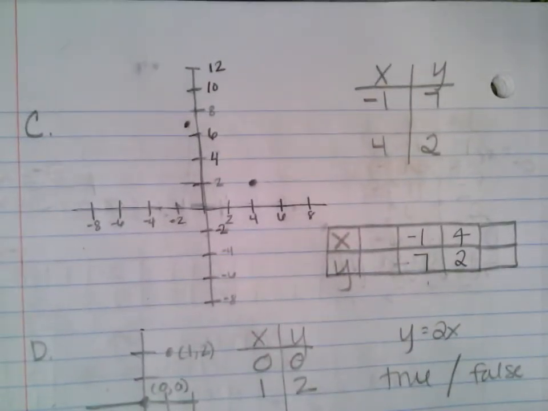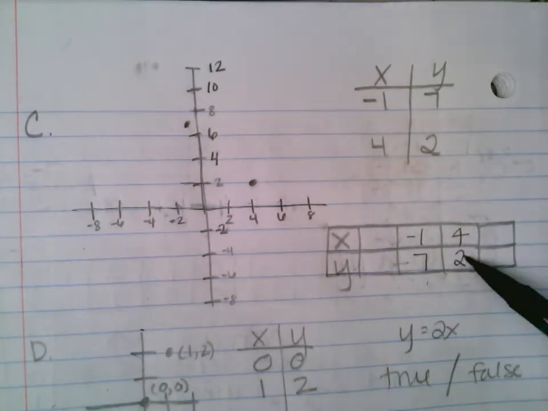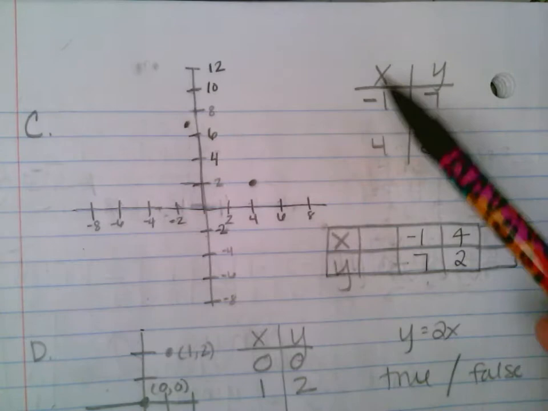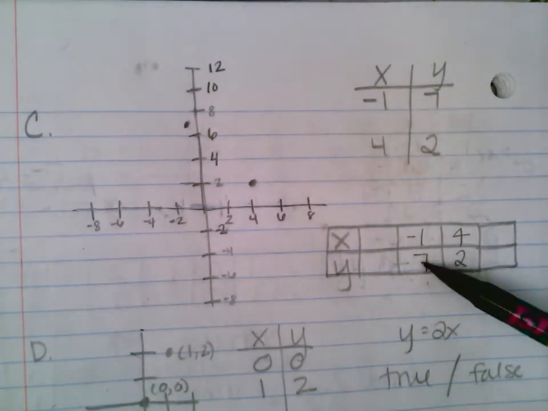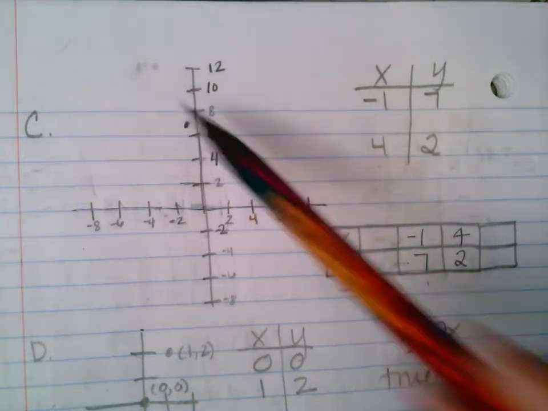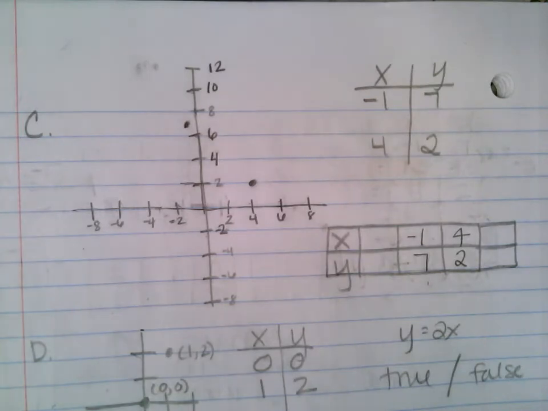So what I want to do for you guys is go over problems C and D from the book, because we didn't get a chance to go over them completely in class today. C reads, the points (4, 2) and (-7, 1) lie on a line. So right there, it's telling us that it lies on a line. What is the slope of that line?